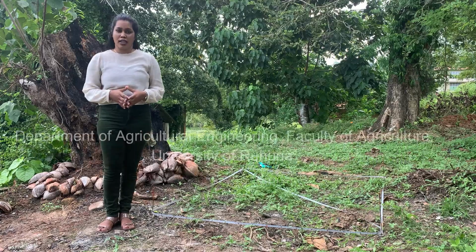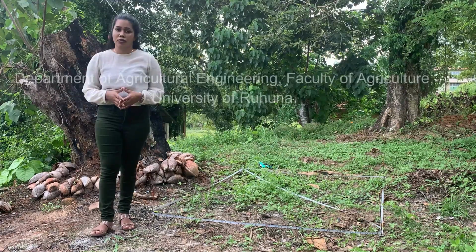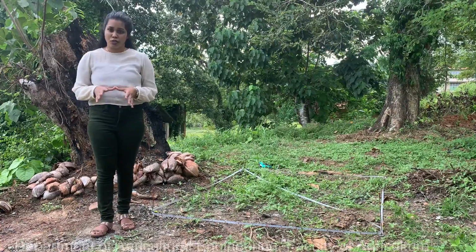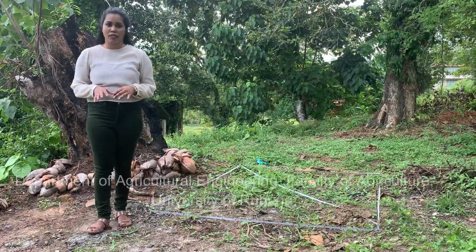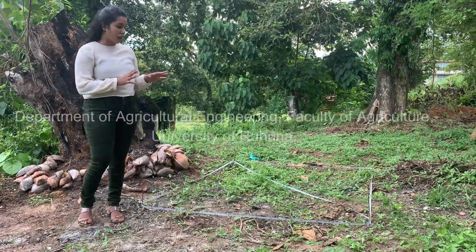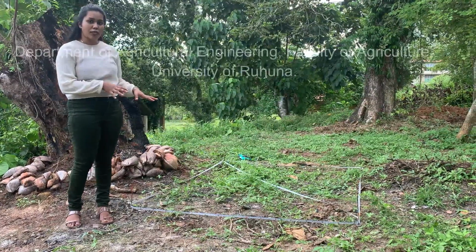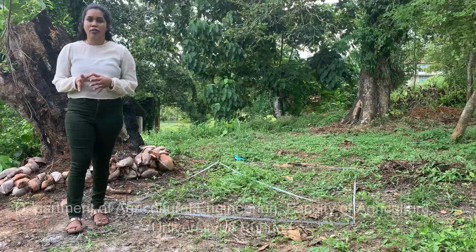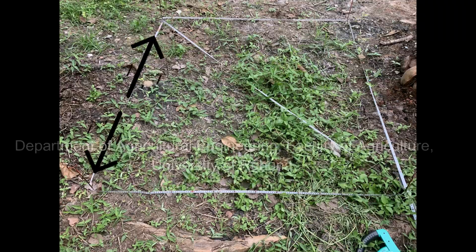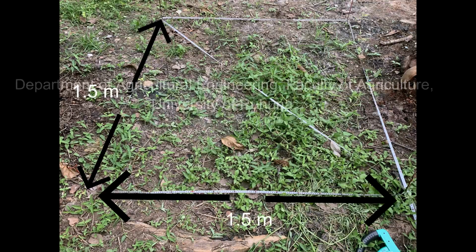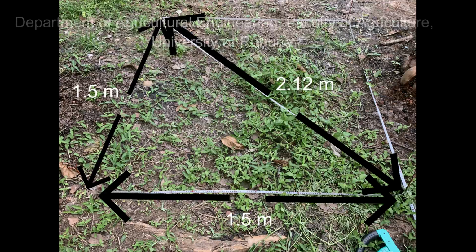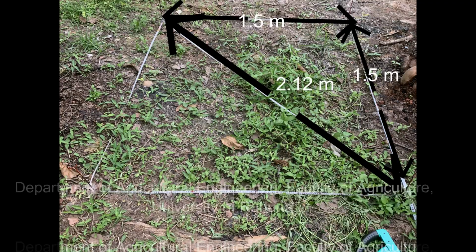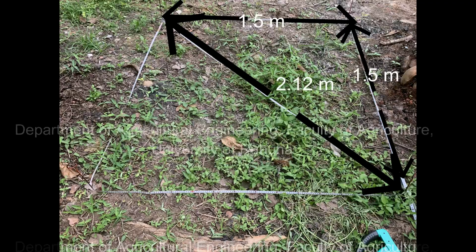Now we have to select a representative plot in the field. Please be sure that the groundwater table is not within 2 meters of the surface. Now we have demarcated the plot in the field with dimensions of 1.5 by 1.5 square meters like this, by using a measuring tape and pegs, as two right-angle triangles with 1.5 meter sides and a hypotenuse of 2.21 meters.